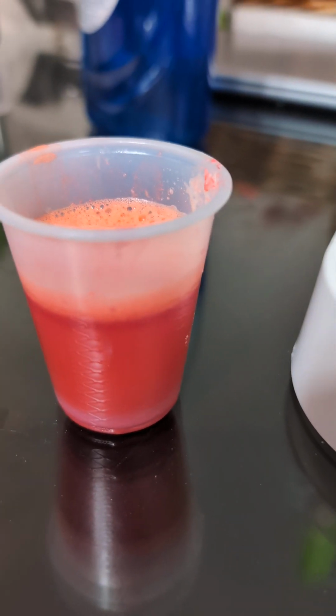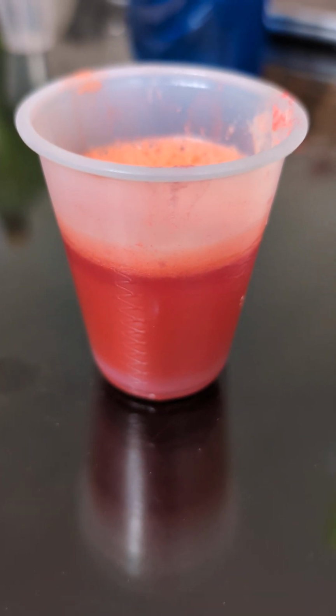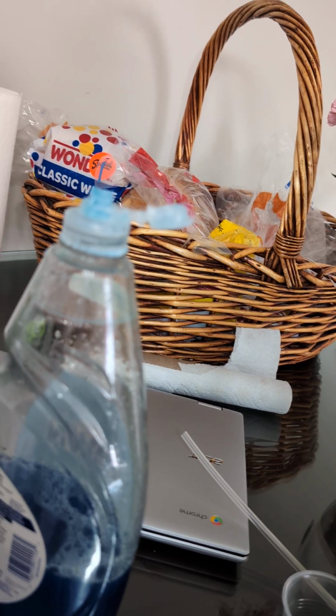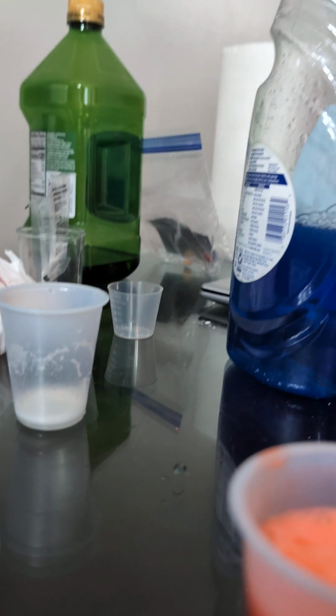Observe and record the changes. I think it's kind of reacting, but not really that much. I don't remember adding salt. We didn't add salt. Check your notes.